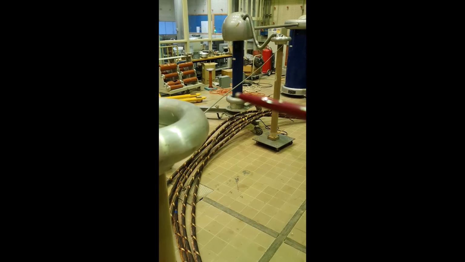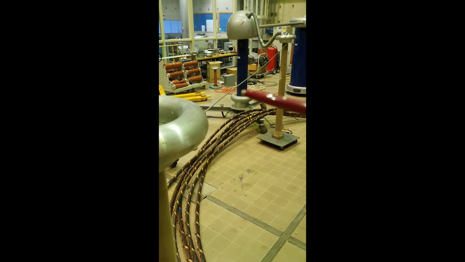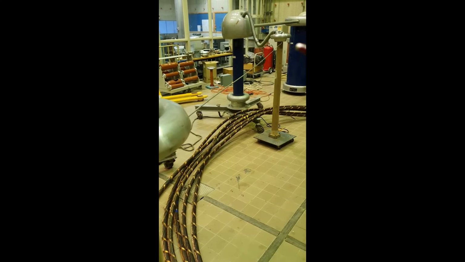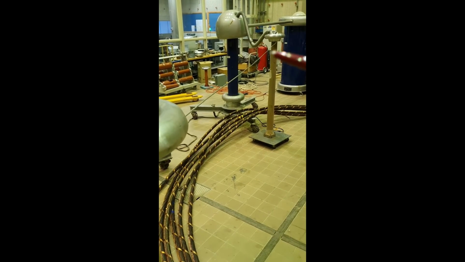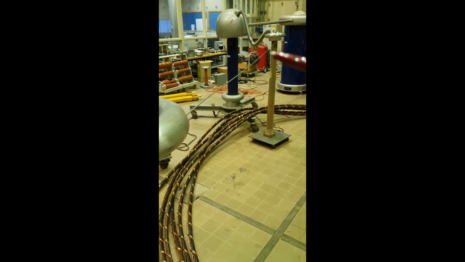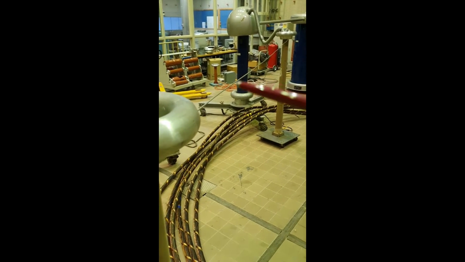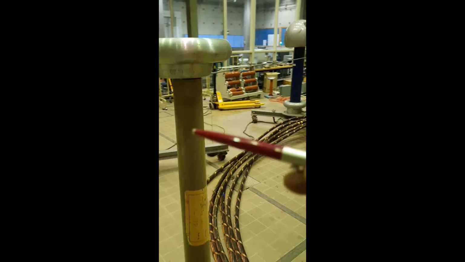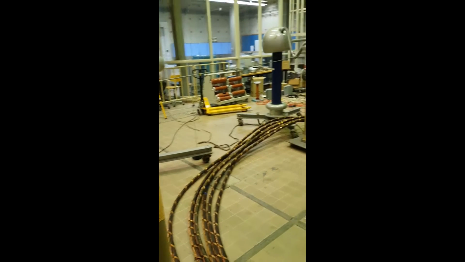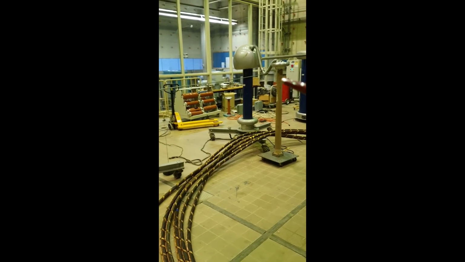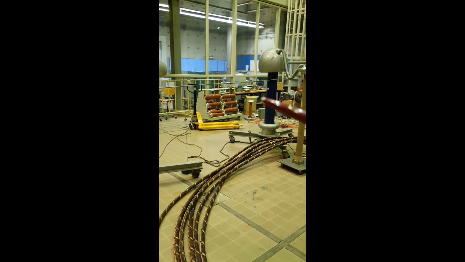So what I will do is now apply high voltage. This time we don't have a resistor in series with our circuit because we are not making any breakdown, so we are just applying high voltage here. So this is basically your transmission line here connected to the AC source.